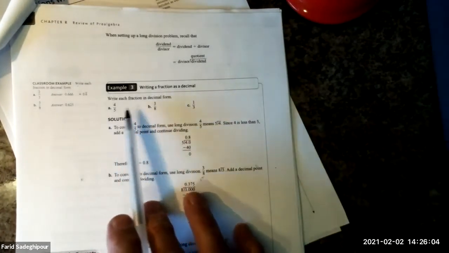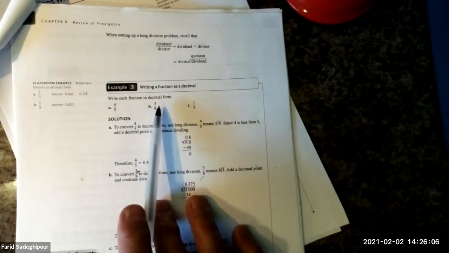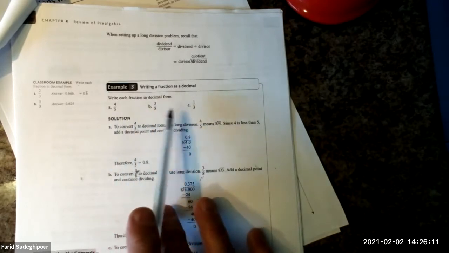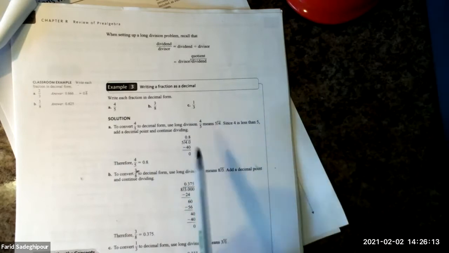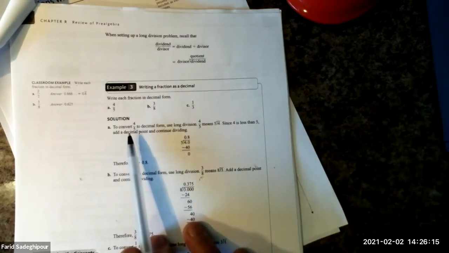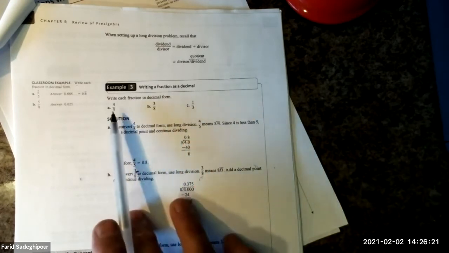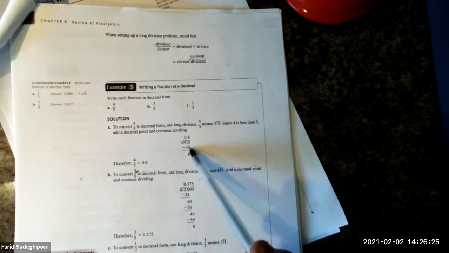Now write each fraction in the decimal form. Basically, since you're using the calculator, this part is very easy to do. You could just use your calculator. But here, if you want to do hand calculations and you don't want to use the calculator, that's how you do it. It means you take the 4 and divide by 5, and you do the long division.